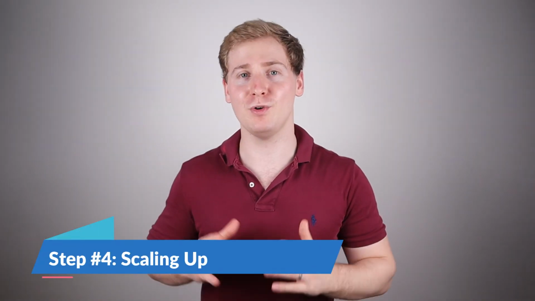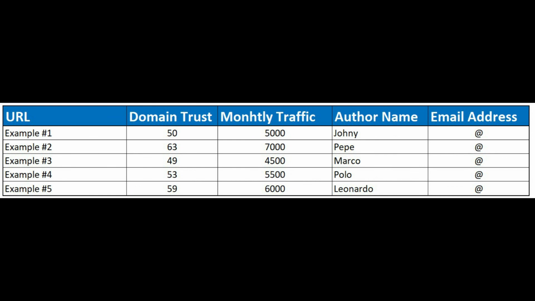Alright, so now when you understand the process of link building with resource pages, it's time to ramp up the production. The first step I can give you to scale resource link building is to find somebody to make you a list of at least 100 resource pages with important information like domain trust and their overall monthly traffic. Then of course, outsource the finding of email addresses and authors' names, as that can be done for a couple of dollars and it will save you a lot of time. And there you have resource page link building at scale.